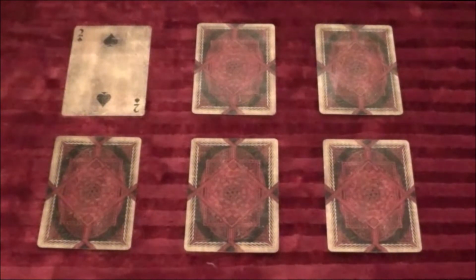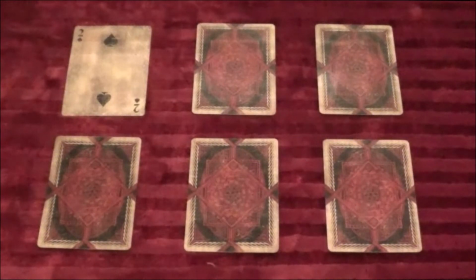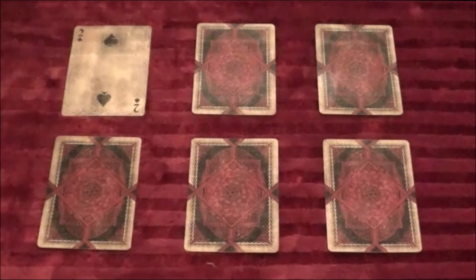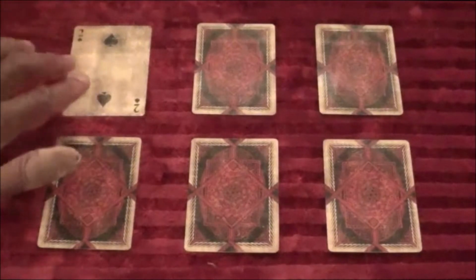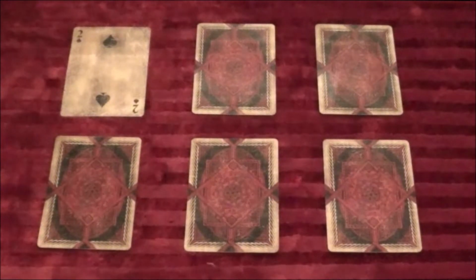Also, 2 is the number of balance, right? So remember, in this scenario, when I talked it out, she was having issues around a work-life balance. So the 2 here would show an imbalance, right? If the spade is the opposite of what it would mean in its positive sense. Here we have an imbalance, right?